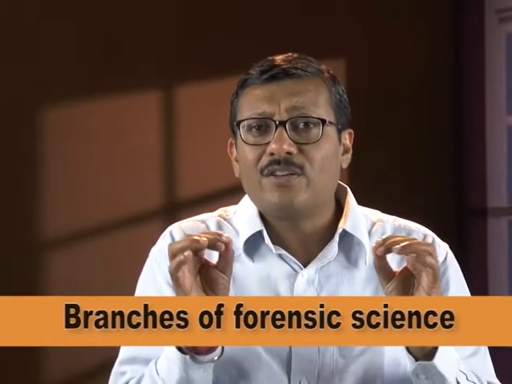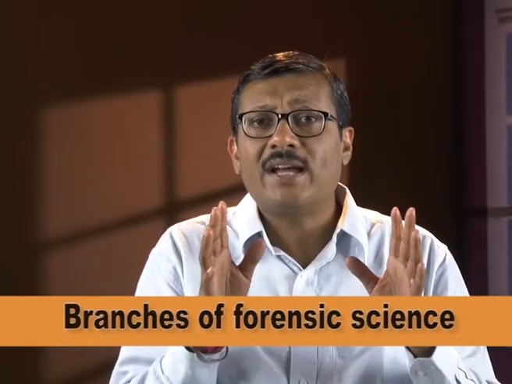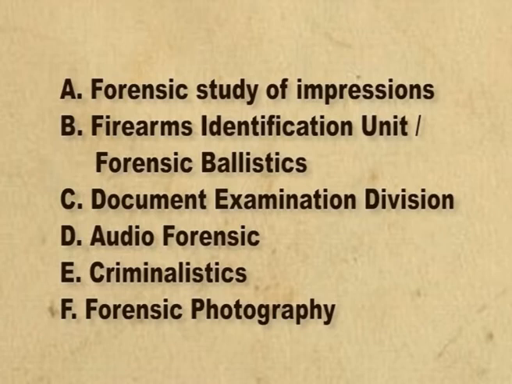For the sake of convenience, we can divide it into 2 groups. So, branches of forensic science. Mentioned below are the branches of forensic science that were developed by forensic science itself, during and after the development of the subject, such as forensic study of impressions, firearm identification unit, commonly known as forensic ballistics, document examination division, audio forensic, criminalistics, and forensic photography.